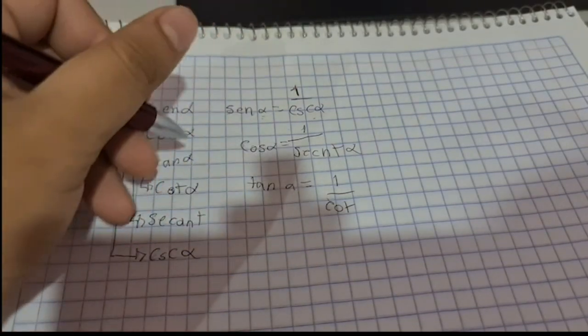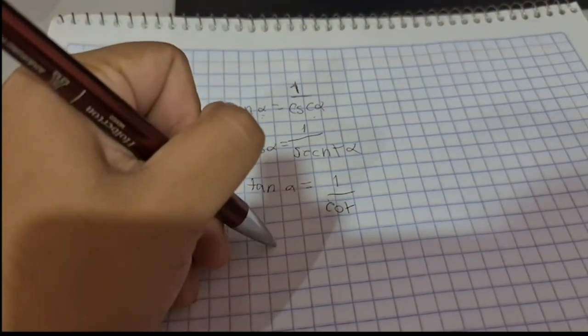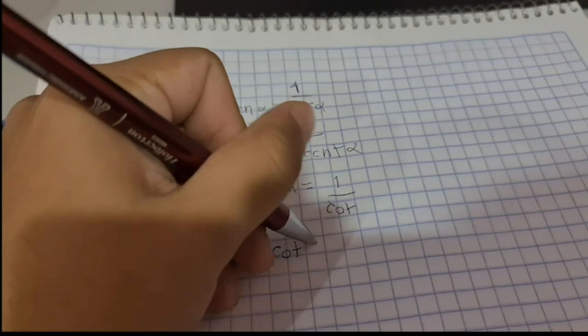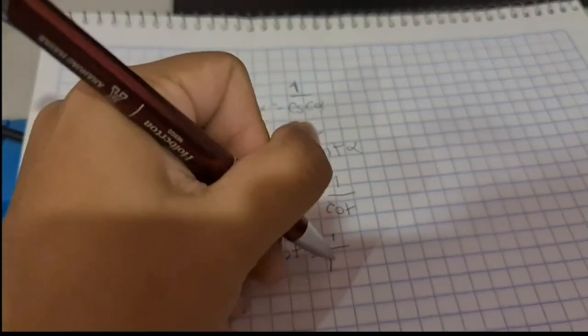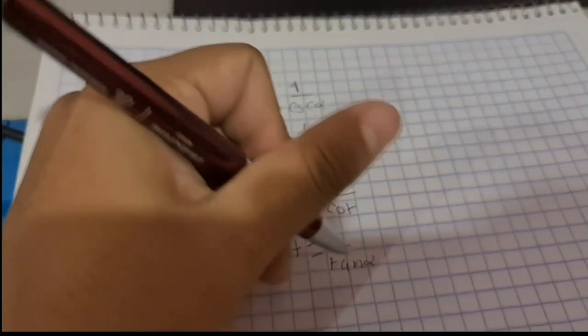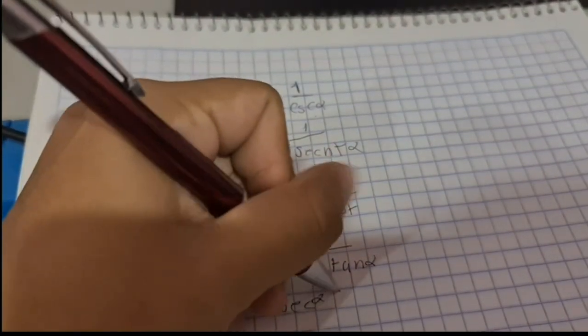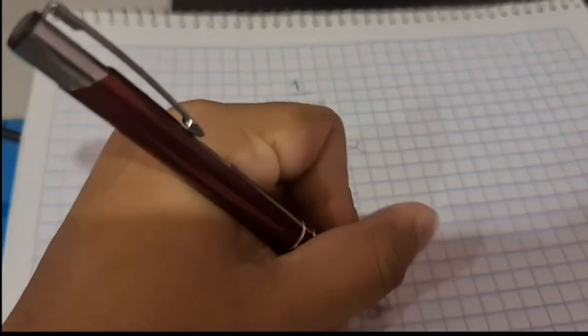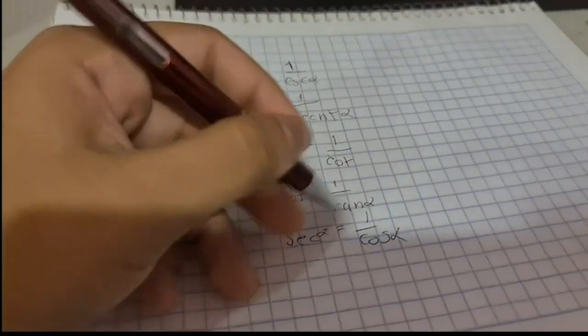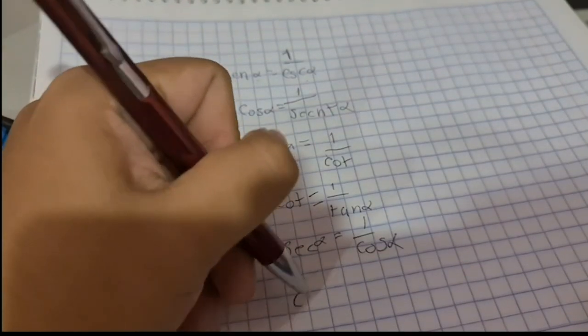The cotangent is going to be 1 in tangent, secant is going to be 1 in cosine, and the last one is going to be cosecant.